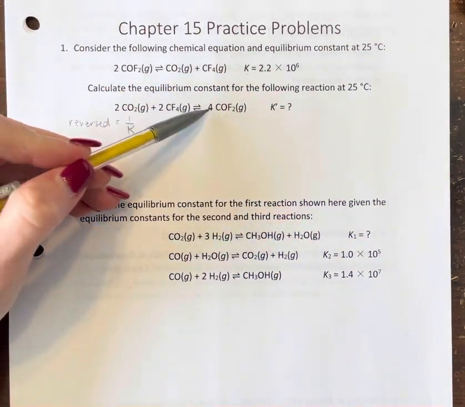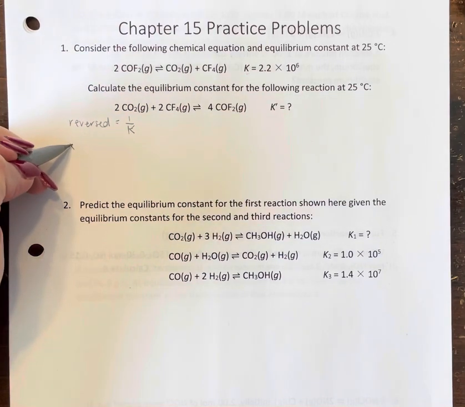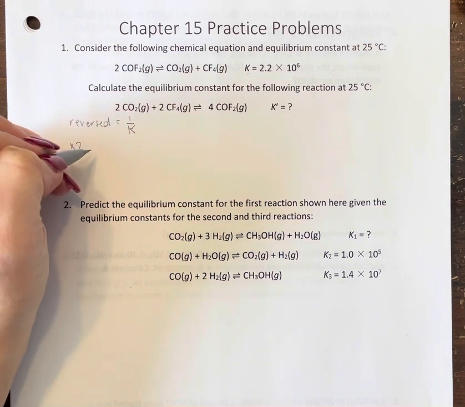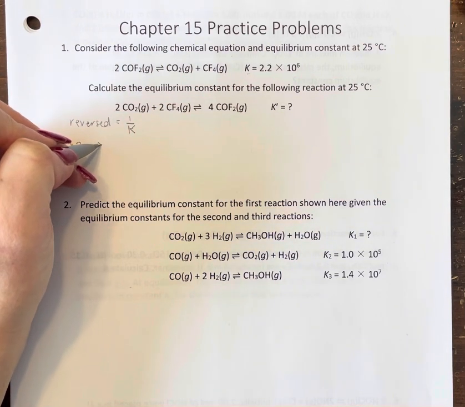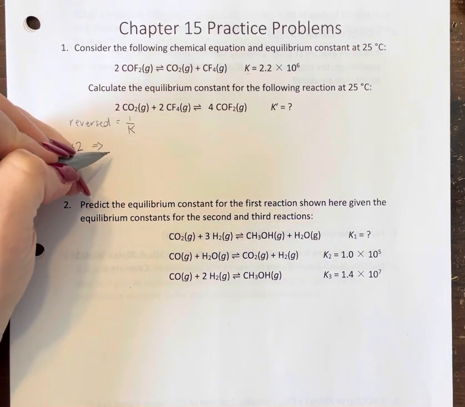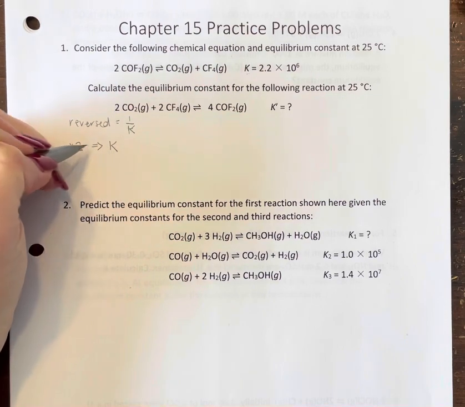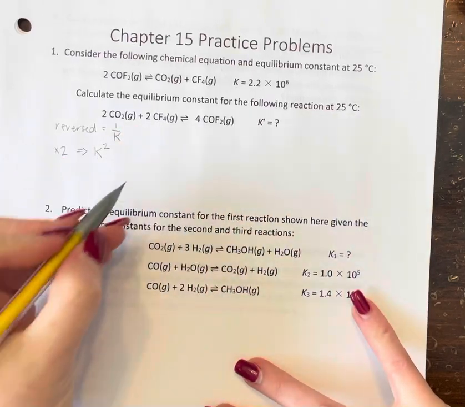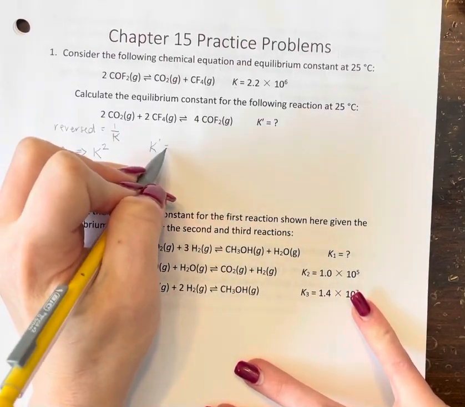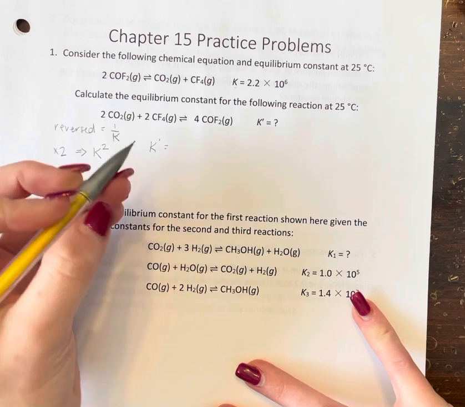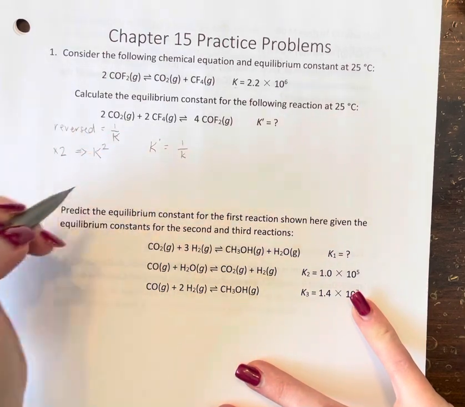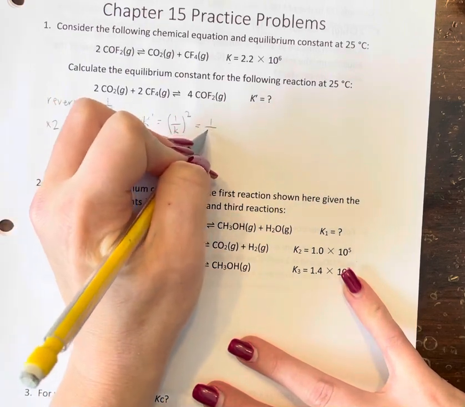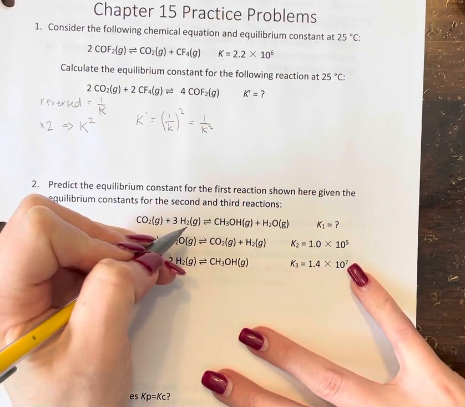And I also notice that the reaction has been multiplied by 2. And the rules say that when you multiply a reaction, you raise the K value to that power. So our new K value is going to be inverted K, and then we're going to quantity square that, or if you prefer to write 1 over K squared.